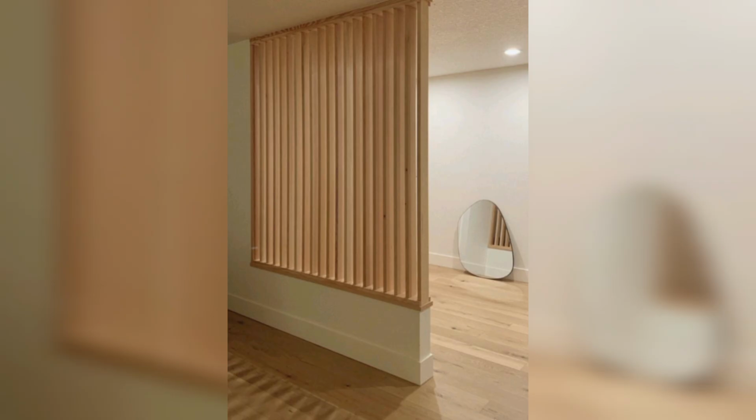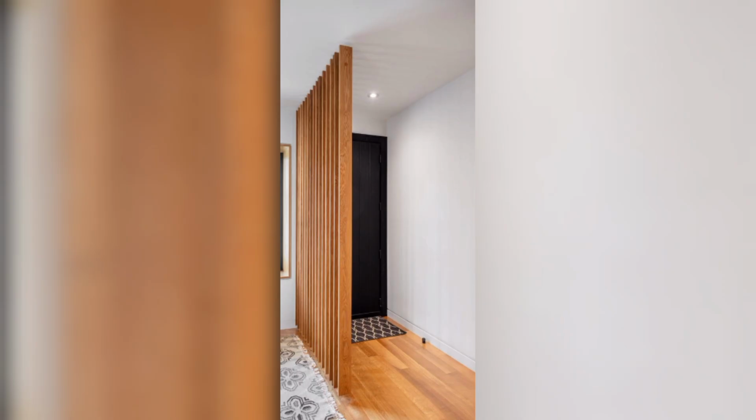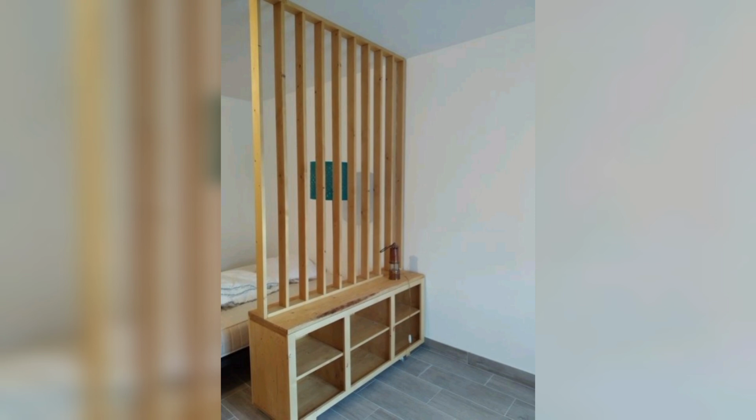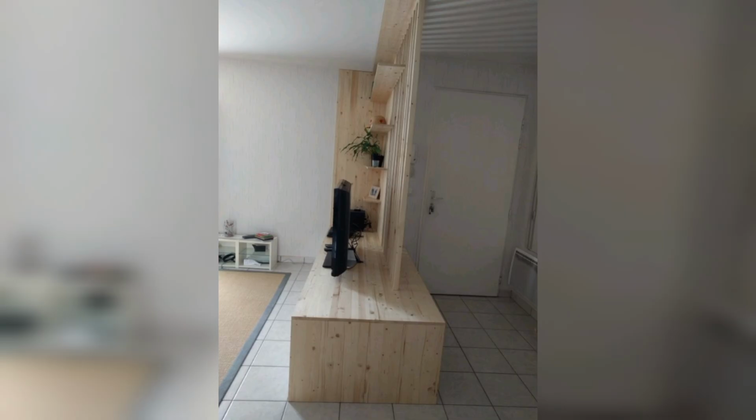Design a living room with a partition. Add both functionality and style to the space.